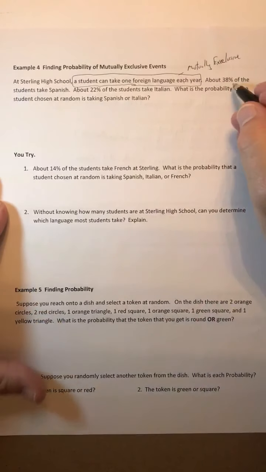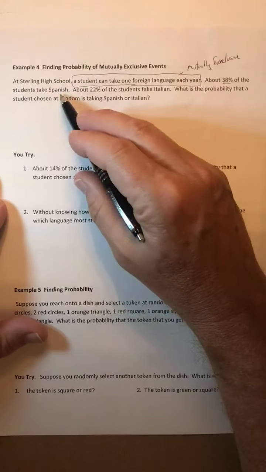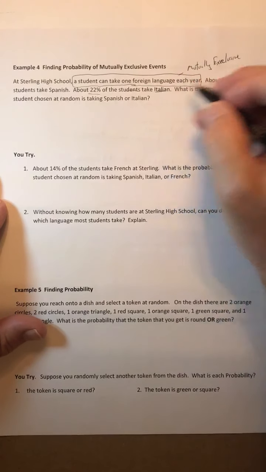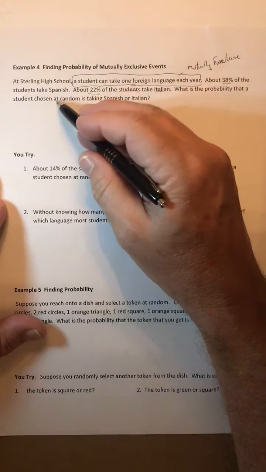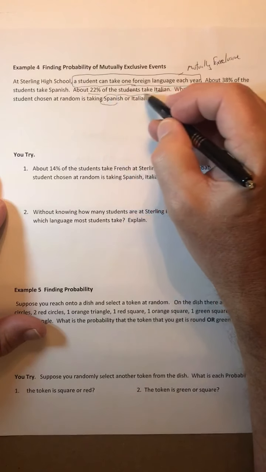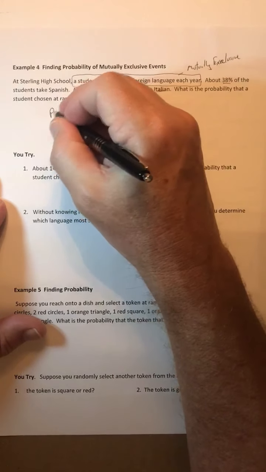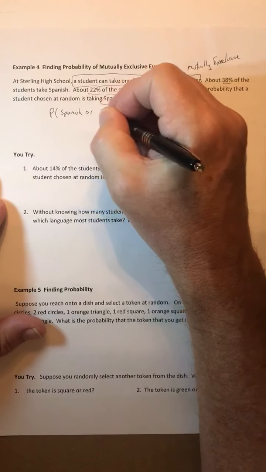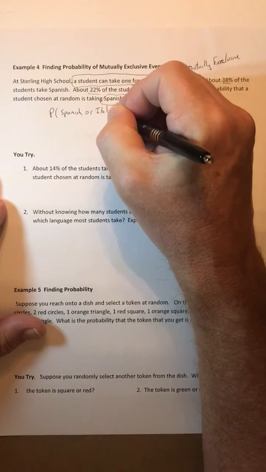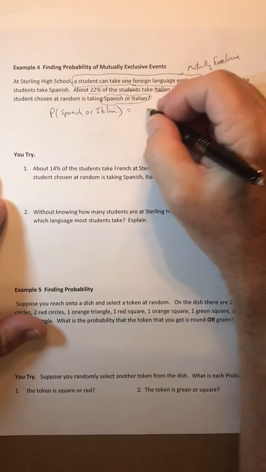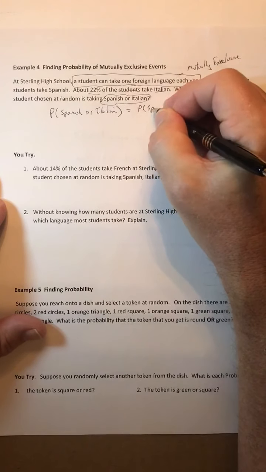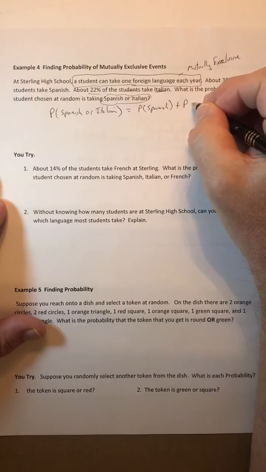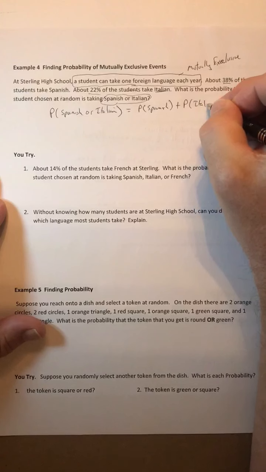So we have 38% of the students take Spanish, 22% of the students take Italian. What's the probability that a student chosen at random is taking Spanish or Italian? So the probability of Spanish or Italian is equal to the probability of Spanish plus the probability of Italian.